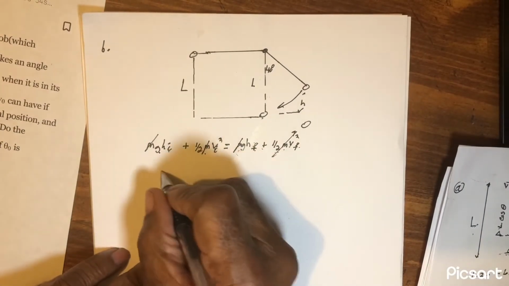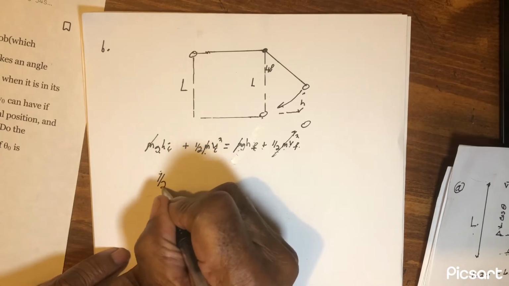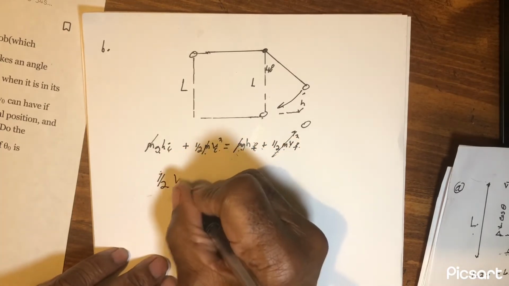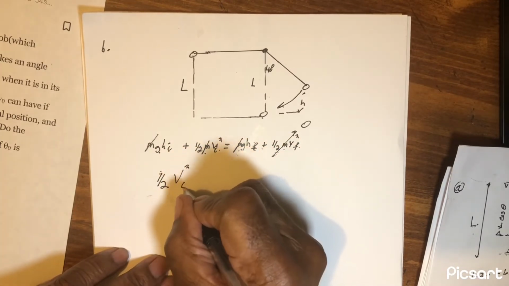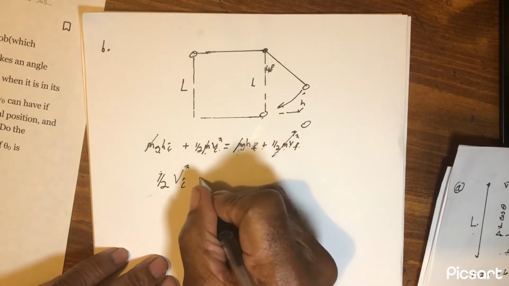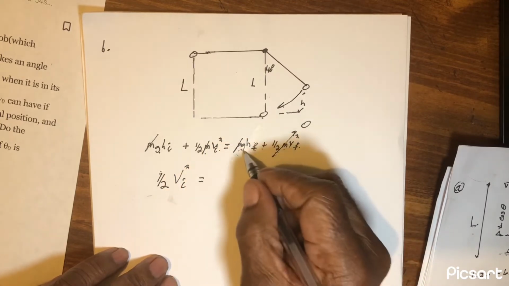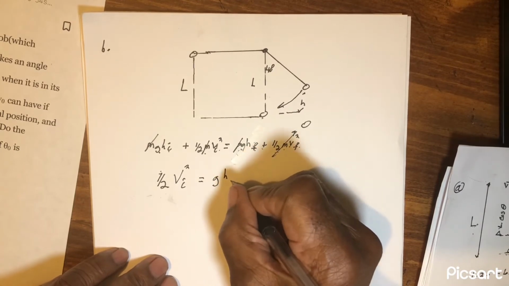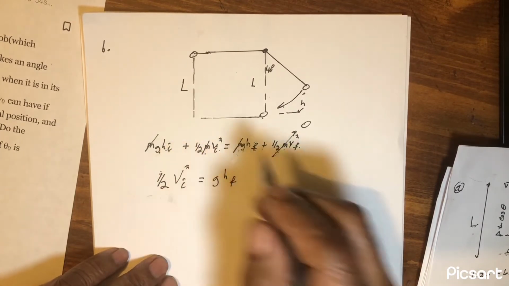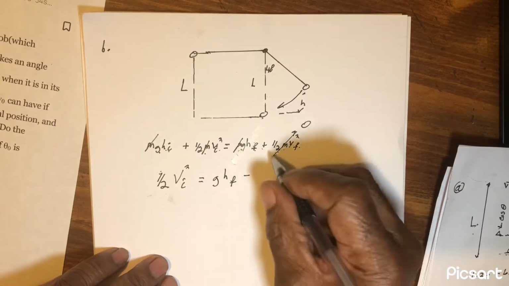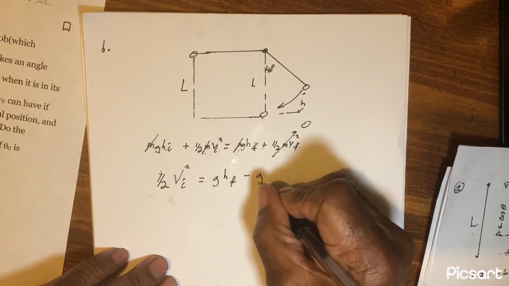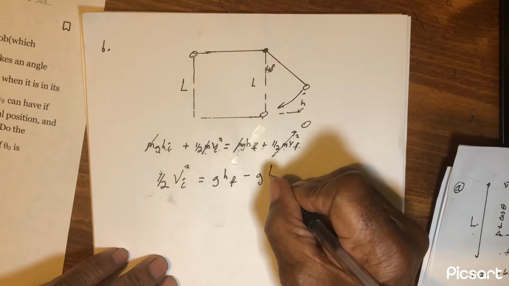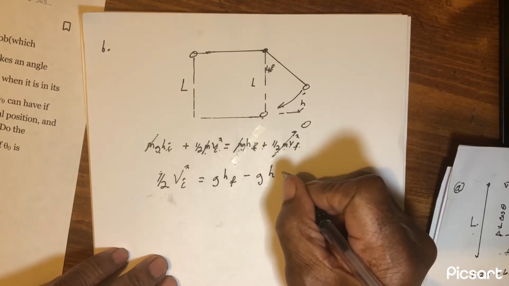So we have 1/2 v squared initial is going to equal g times the height final minus g times the height initial.